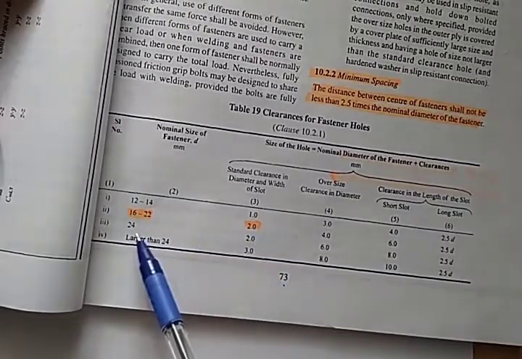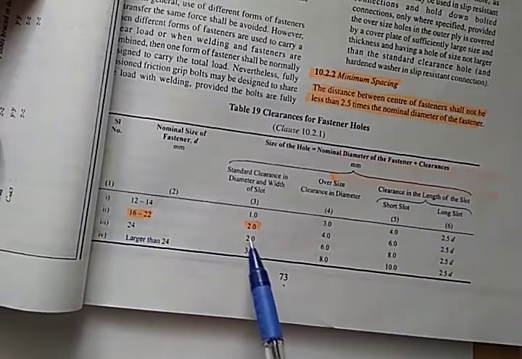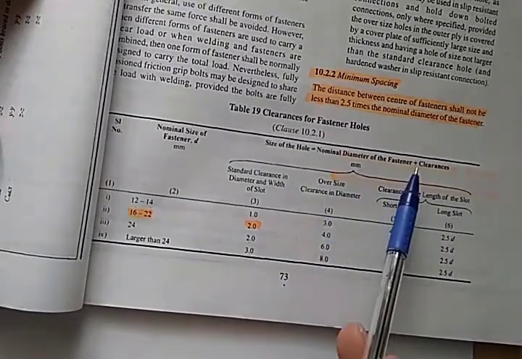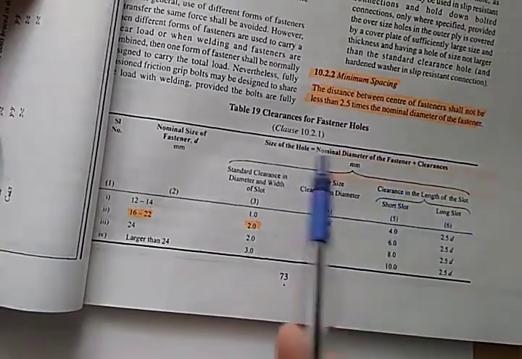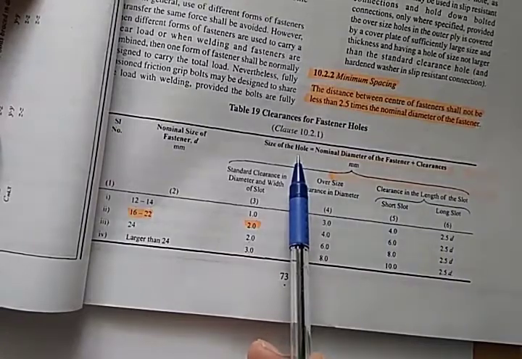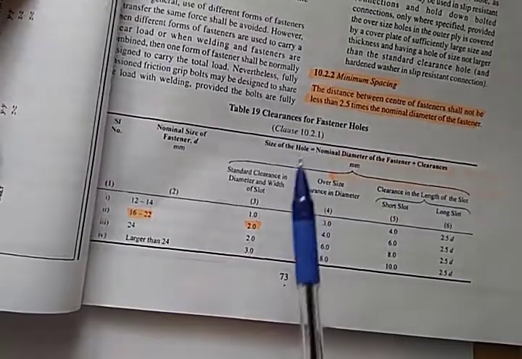This is how you will get the diameter of the bolt hole, so that's 22 mm.